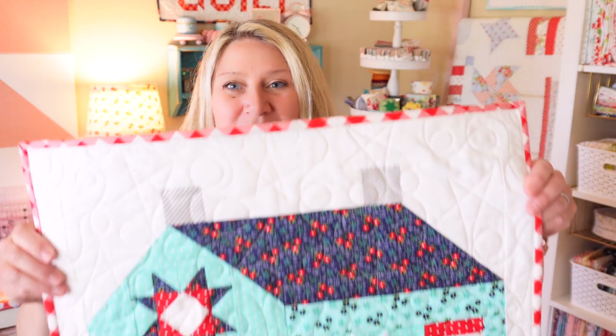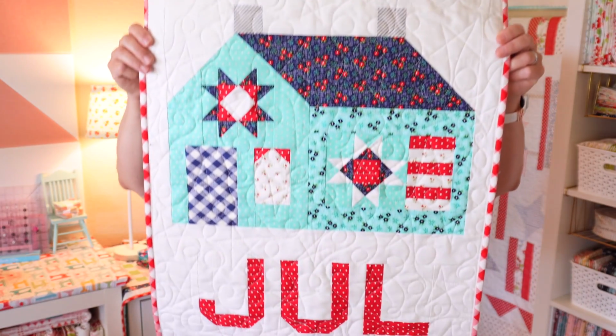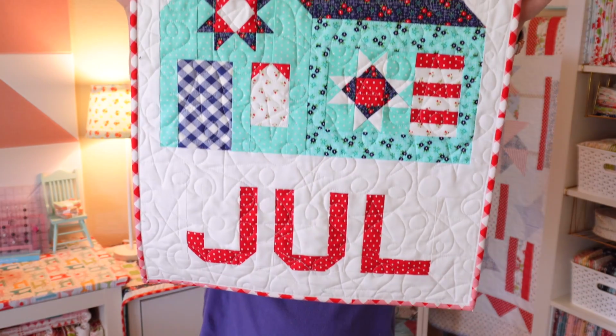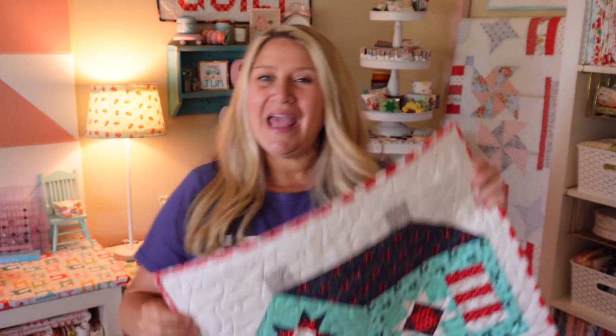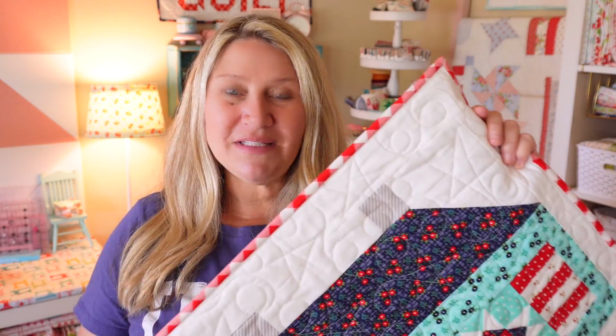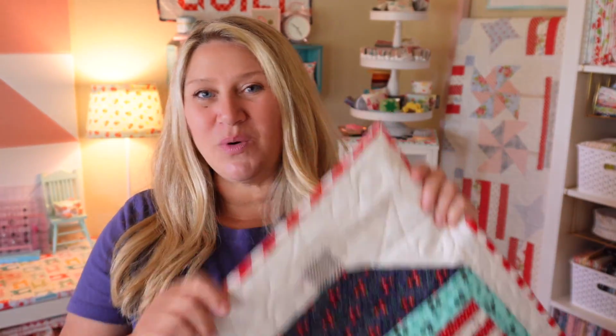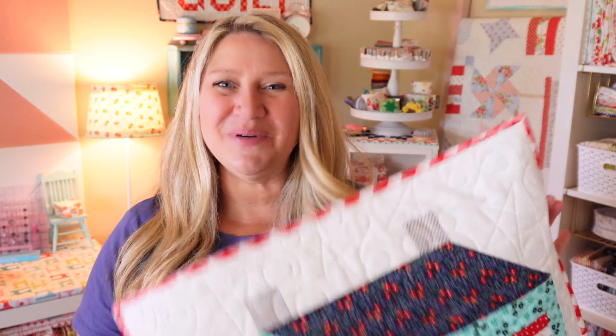So I recently released my July Quilty House of the Month. So here is what the finished product ended up looking like. And today I'm going to show you my process for choosing the fabrics for this quilt. So let's go ahead and jump back to when I was selecting fabrics for my July Quilty House.